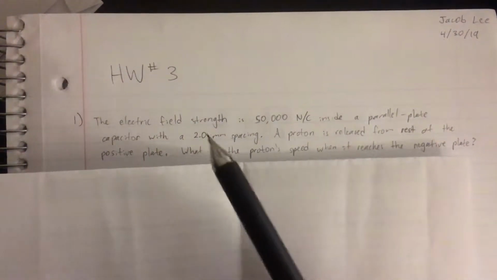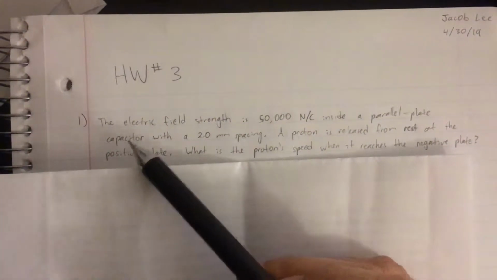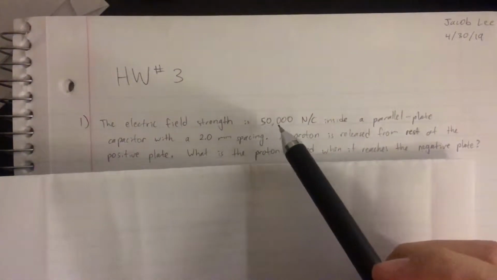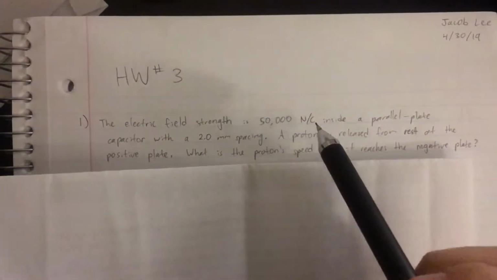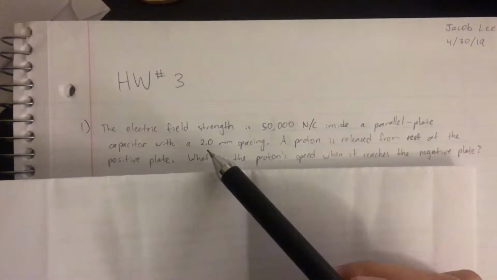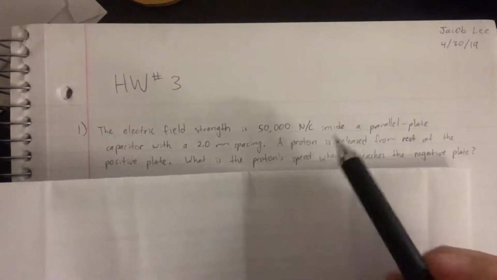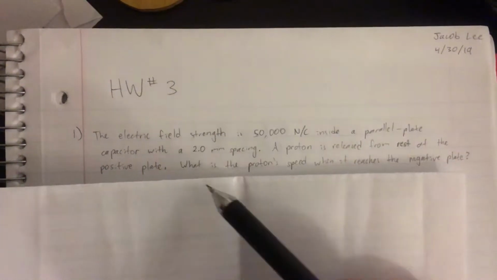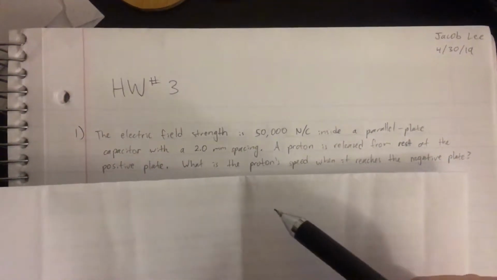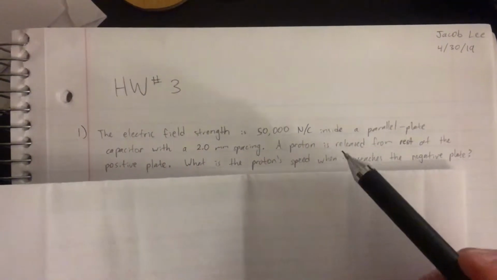Okay, so we're looking at homework number 3, problem 1. The electric field strength is 50,000 newtons per coulomb inside a parallel plate capacitor with a 2.0 millimeter spacing. A proton is released from rest at the positive plate. What is the proton speed when it reaches a negative plate?